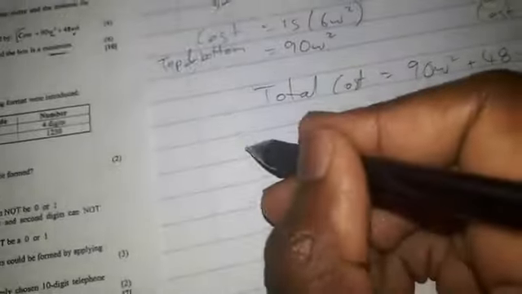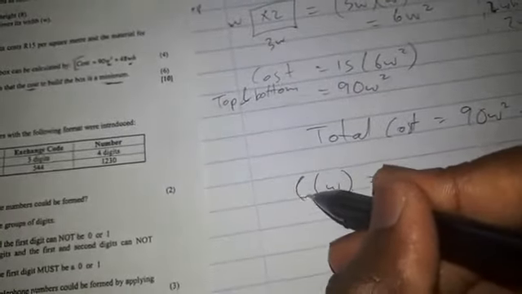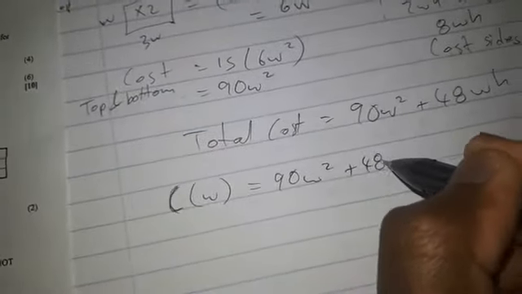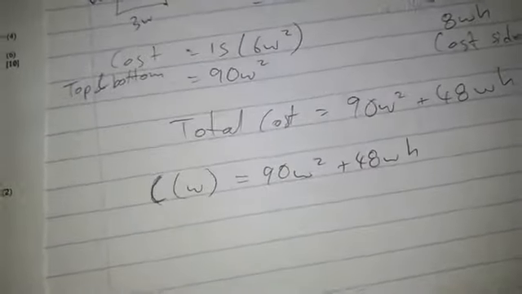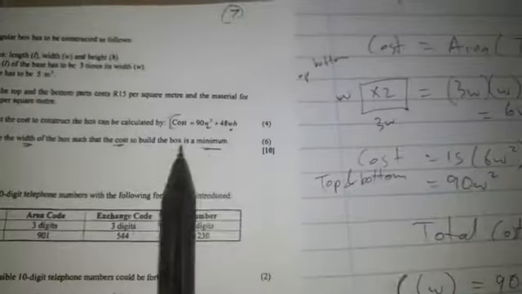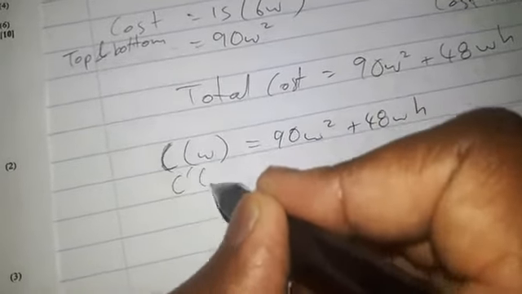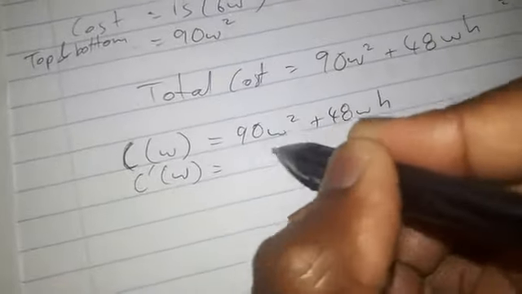So all you do is, this is the cost formula in terms of W. Let's say the cost formula in terms of W is 90W squared plus 48WH. We want to work out a value for width where the cost is a minimum. So first we have to differentiate this once, and then we have to equate it to 0.